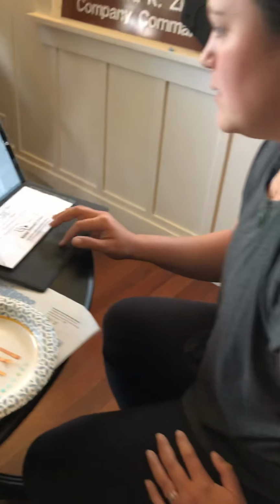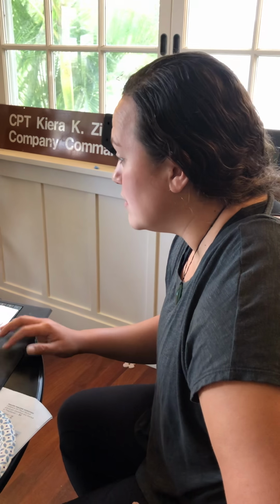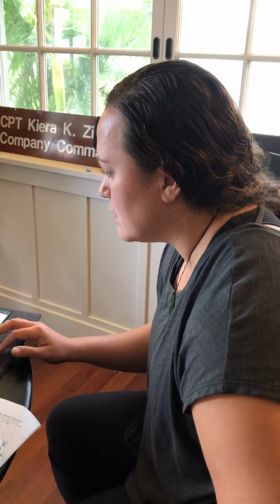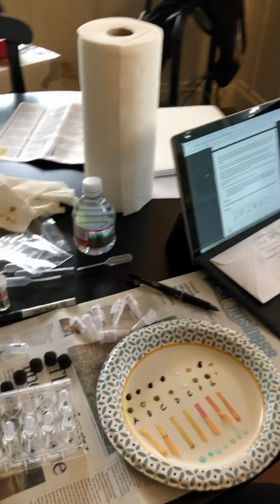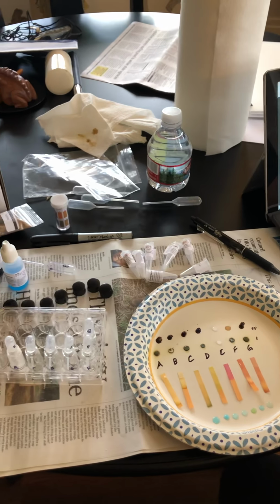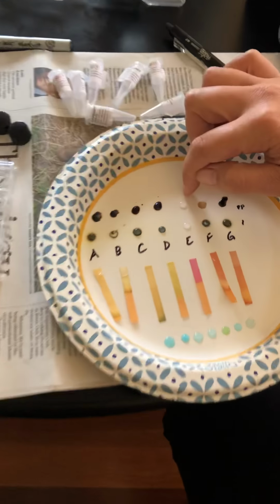Okay, so the lab gave a pretty big clue. Let me pull it up. It talked about how one of the compounds in this lab is an antioxidant. That compound would colorize both iodine and potassium permanganate. We only had one that had a very specific reaction, which would be E here.